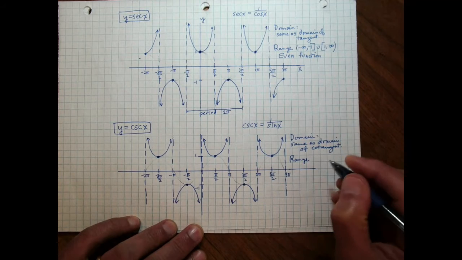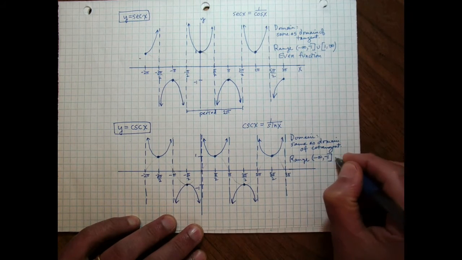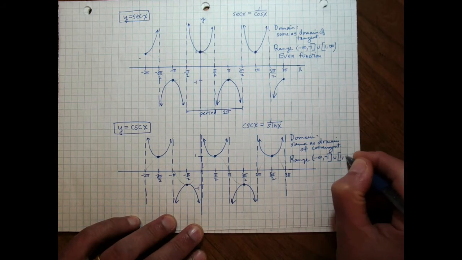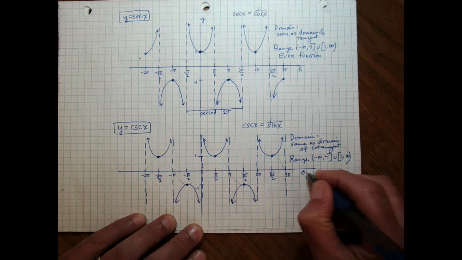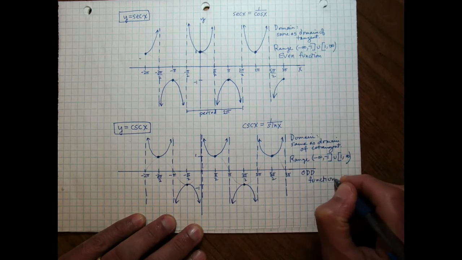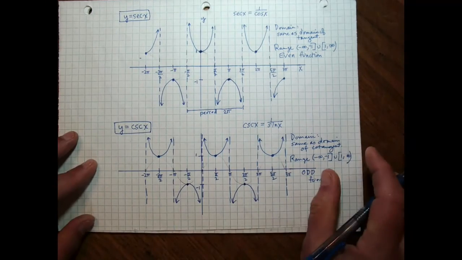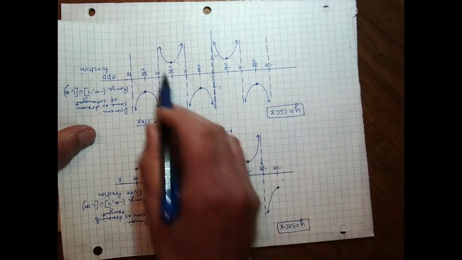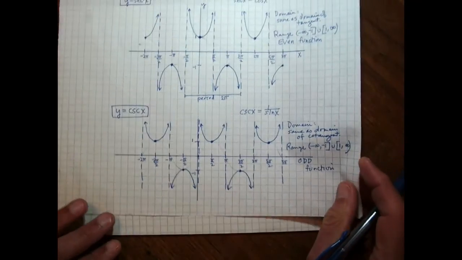The range of cosecant is the same as the range of secant. We can see that. Cosecant is an odd function, not an even function. We cannot fold along the y-axis and have the two halves come together, but if we turn the cosecant graph upside down, we get exactly the same picture, that odd function property.